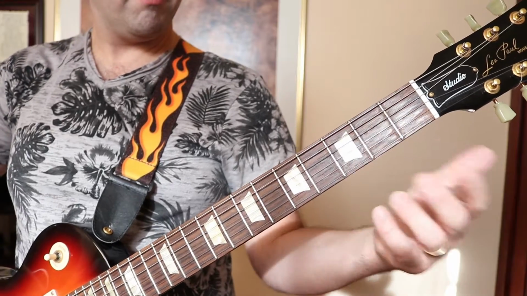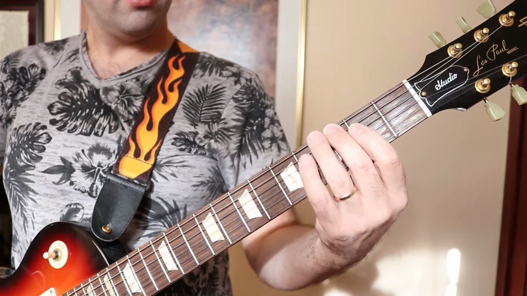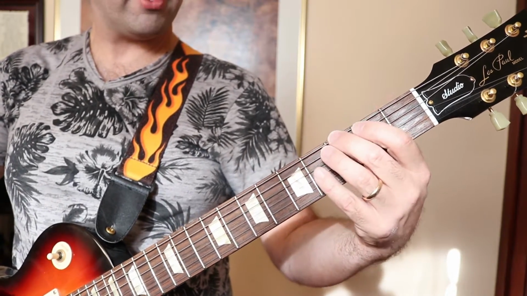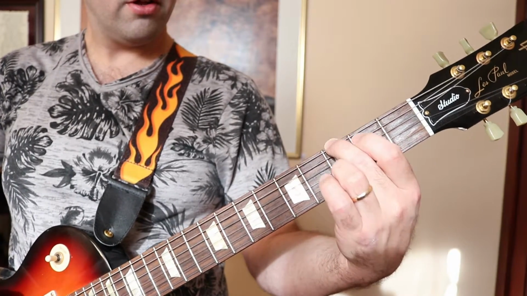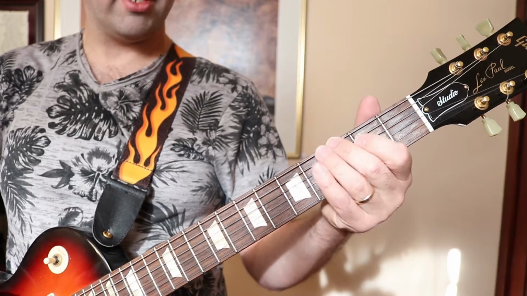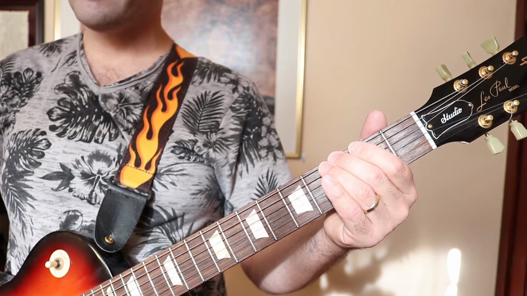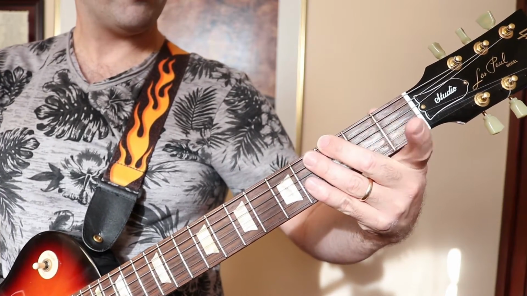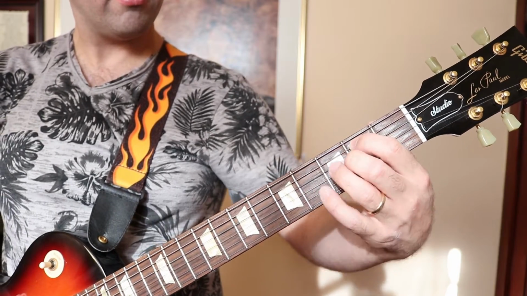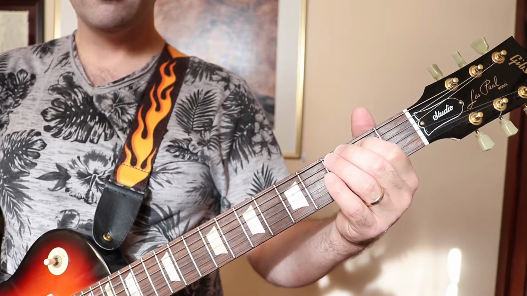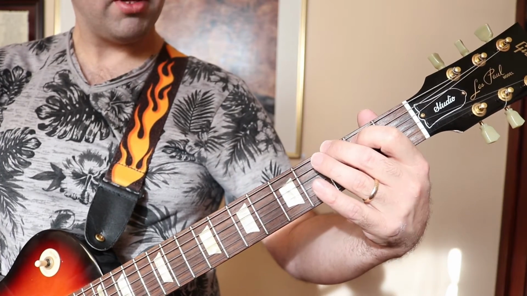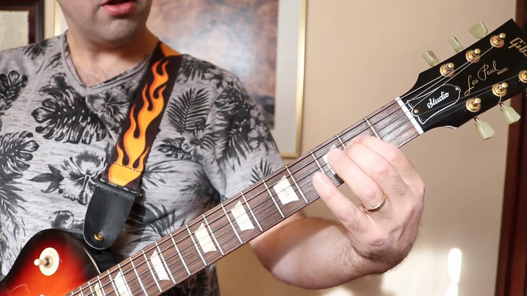hopefully you can see that well, we have here, let's give you the notes, the frets. We have the middle finger on the 3rd fret of the 6th string playing a G. We have our index finger playing the 2nd fret of the A string, which is a B. We're going to play the open D string.